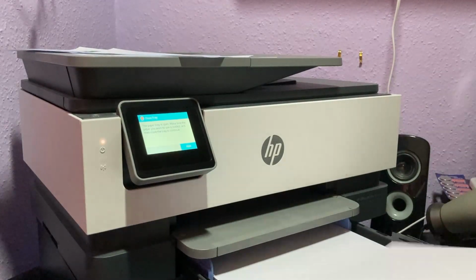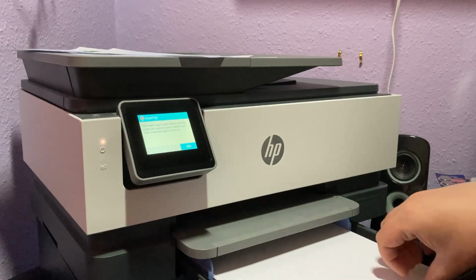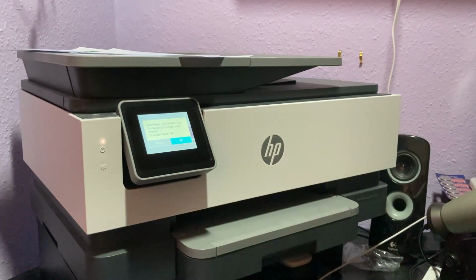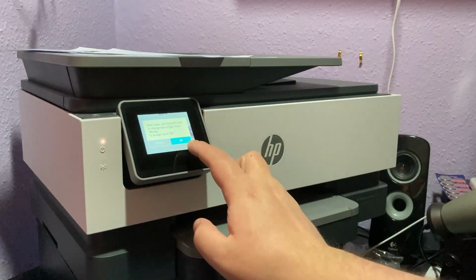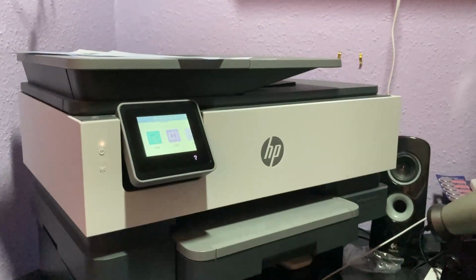I'm just going to put this piece of paper in. The printer will probably ask me what kind of paper I'm using. I've found that you really don't need to change any of the settings on this printer. So let's go back to the computer.